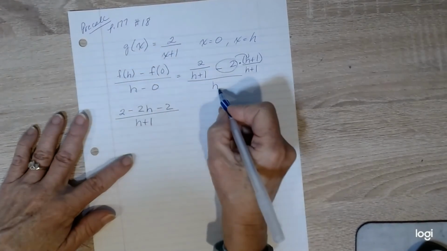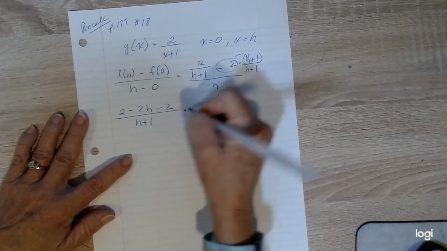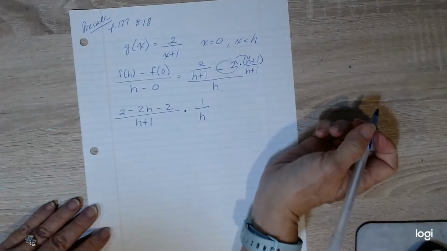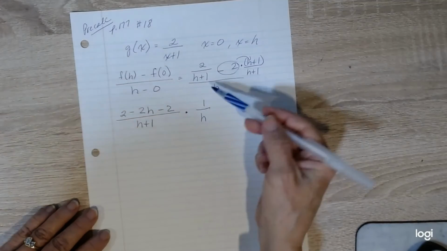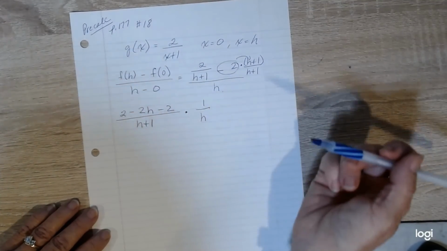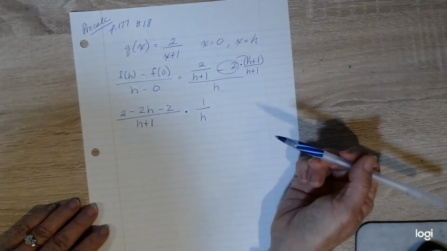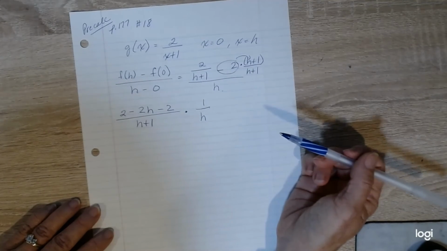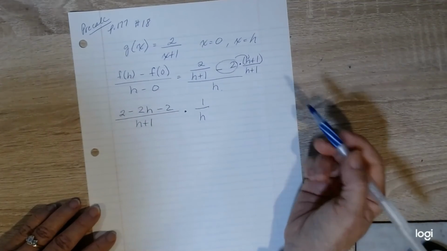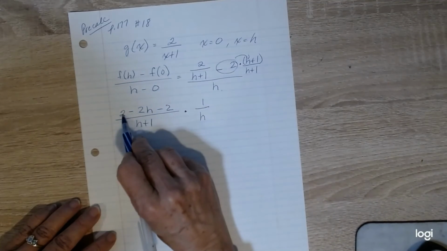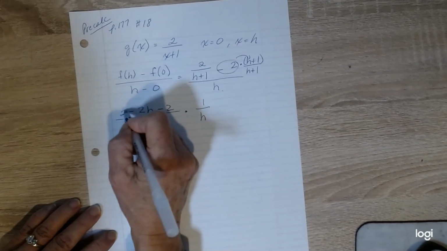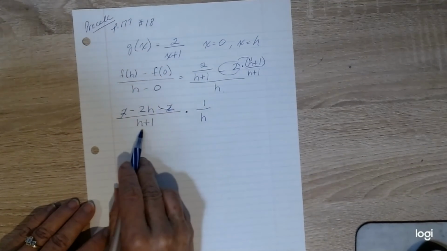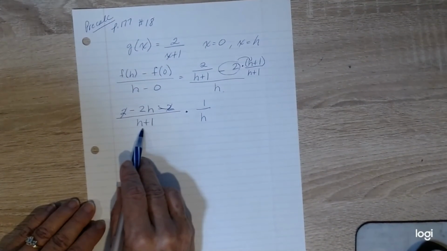And instead of writing this as divide by h, I'm going to write it as multiply by 1 over h. Division by h is the same as multiplication by the reciprocal, and it gets rid of my double fractions. Okay? All right? See if you can follow me along with this. All right. Well, hopefully it's pretty clear at the moment, right, that I do have a simplification up here. This is 2 minus 2. So I have negative 2h over h plus 1, all right?